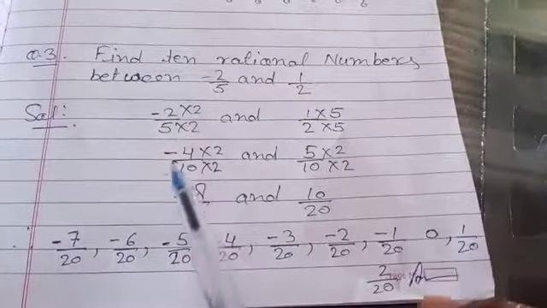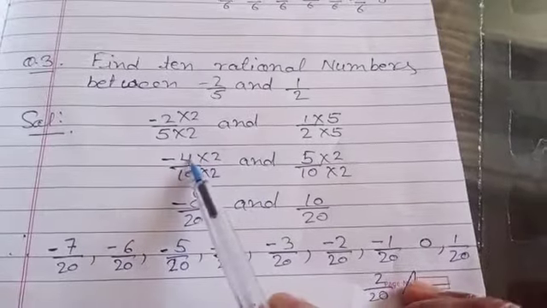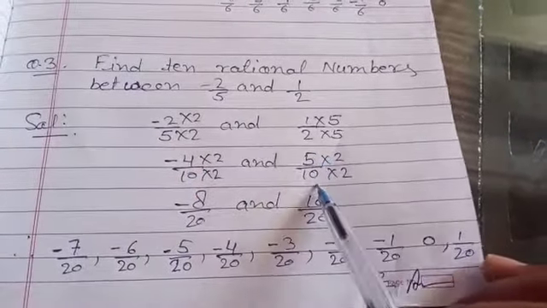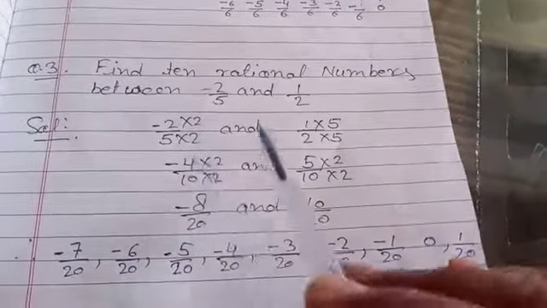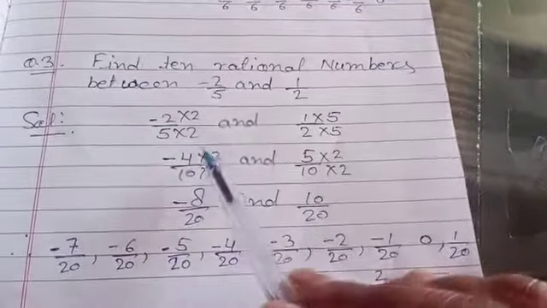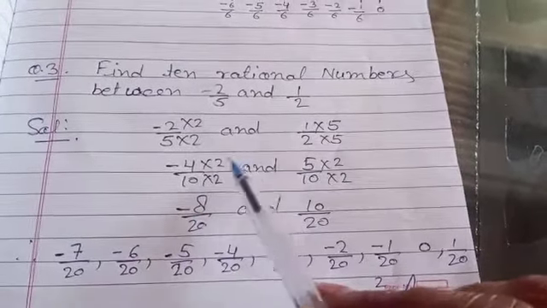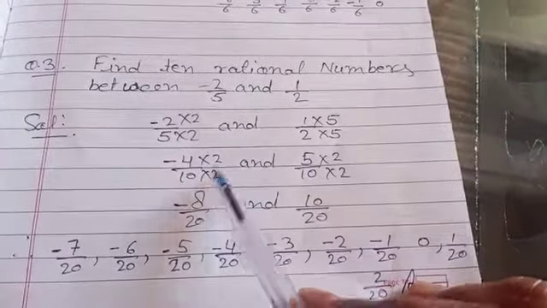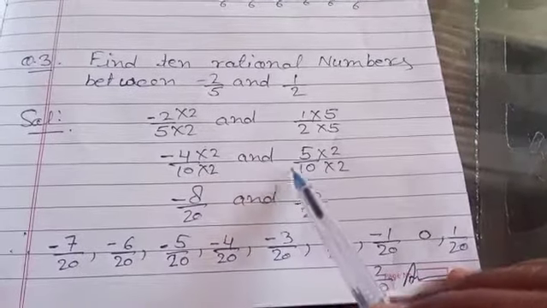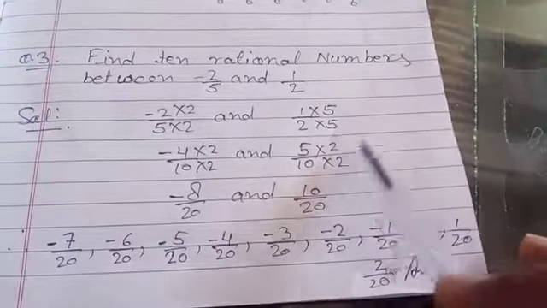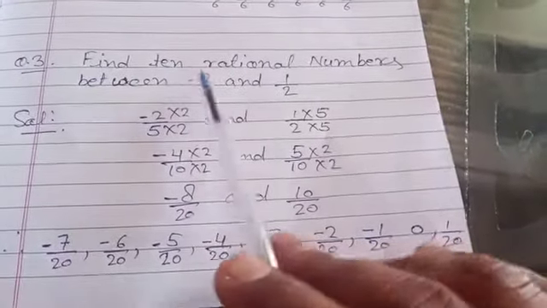So can you find easily? No. Why? Because between minus 4 upon 10 and 5 upon 10, I am starting from minus 4 upon 10. So between them: minus 3 upon 10, minus 2 upon 10, minus 1 upon 10, 0 upon 10, 1 upon 10, 2 upon 10, 3 upon 10, 4 upon 10. So here are not 10 rational numbers.